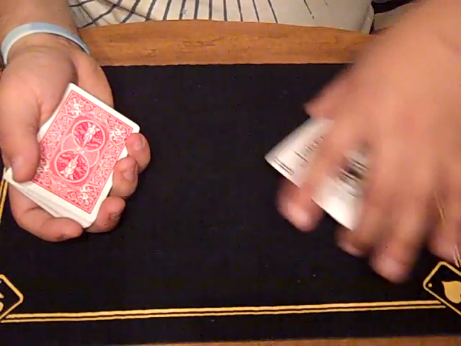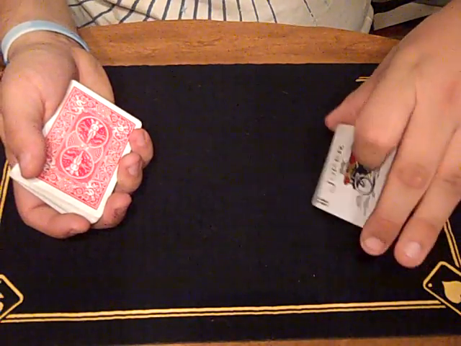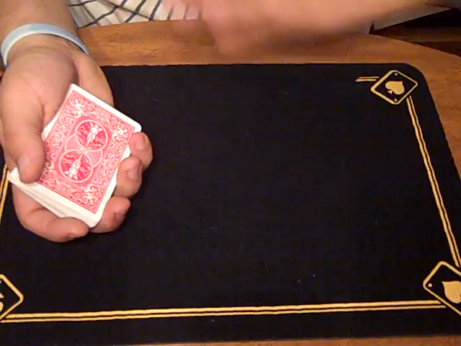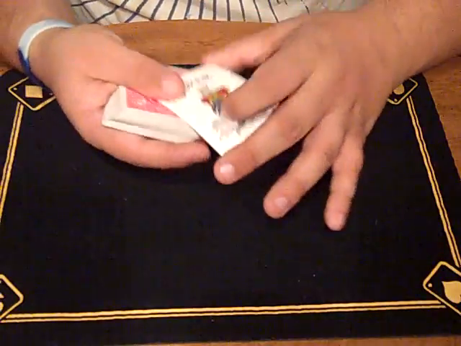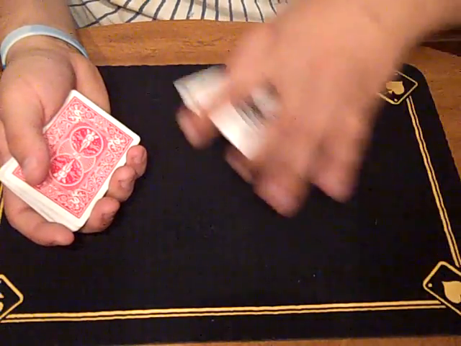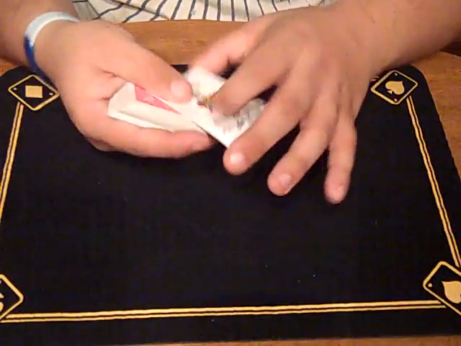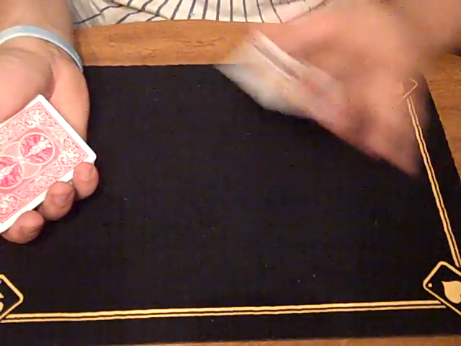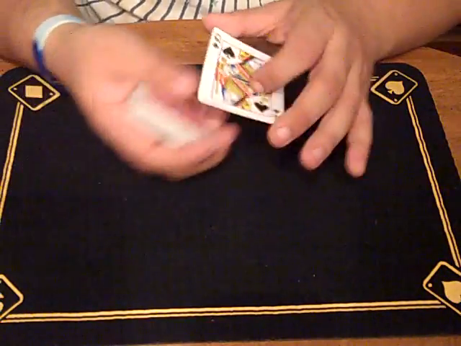So as I'm shaking, my first finger just rotates that card around like that. Okay, so I'm going to shake, and I'm just going to do that as I'm shaking. Okay, so if I slow that down, I'm shaking, I'm going like that. Okay? So that's the twirl change. I mean, it's that simple. It's just boom. Okay?